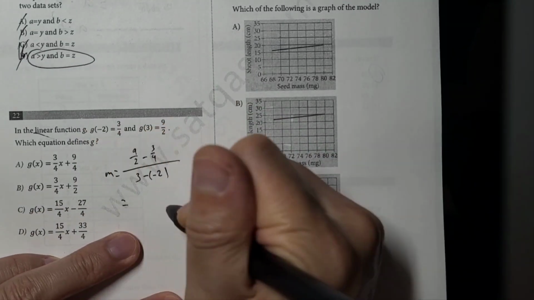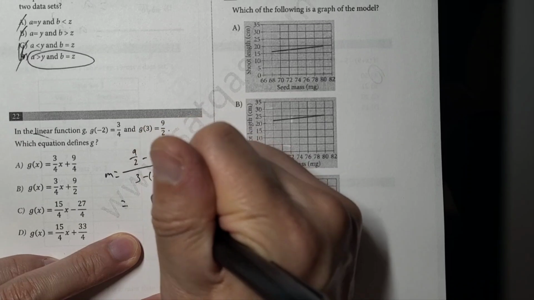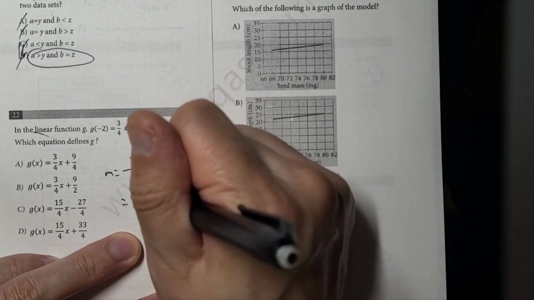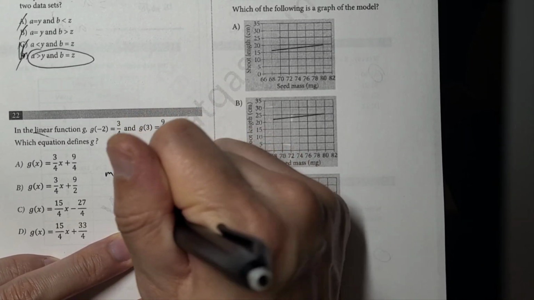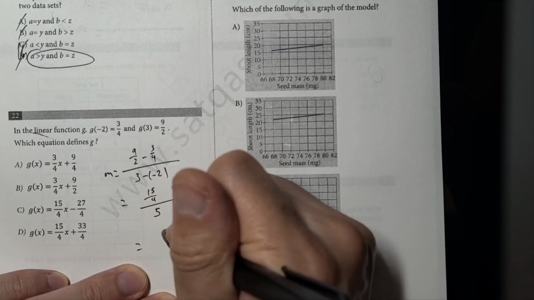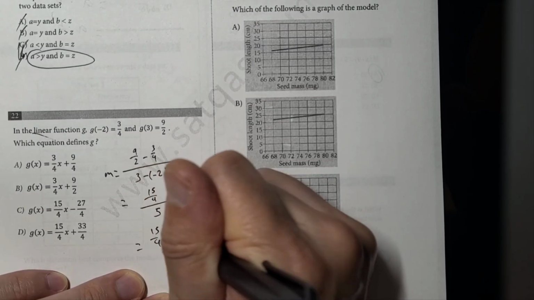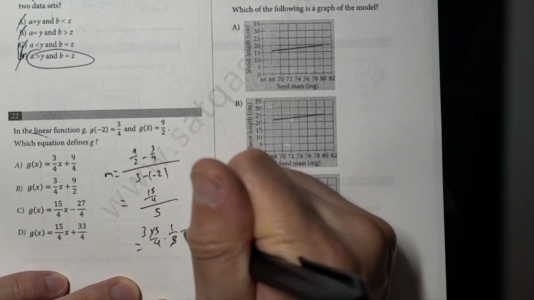So this is 18 over 4 minus 3 over 4, so 15 over 4, over 5. So this is 15 over 4 times 1/5, which is 3/4. That should be the slope, 3/4. Eliminate C and D right away.